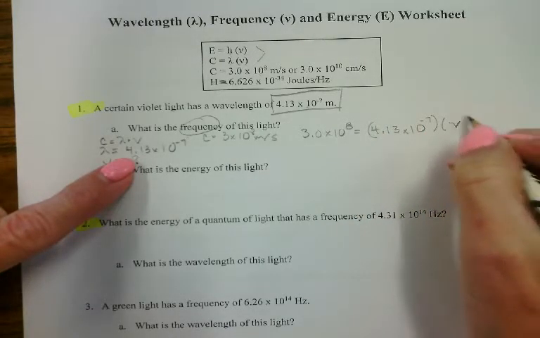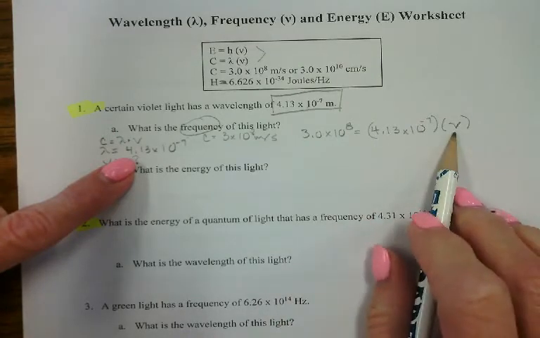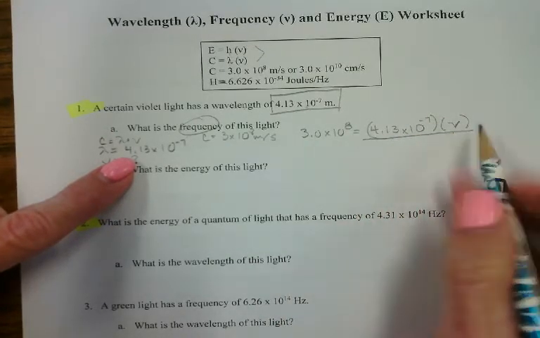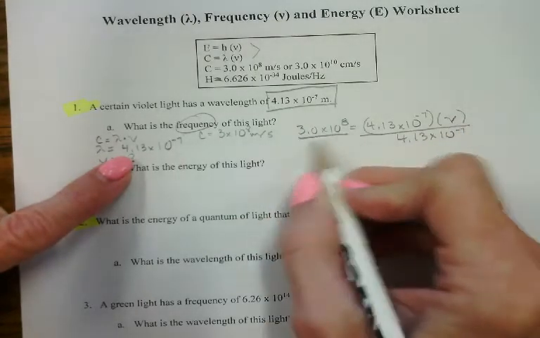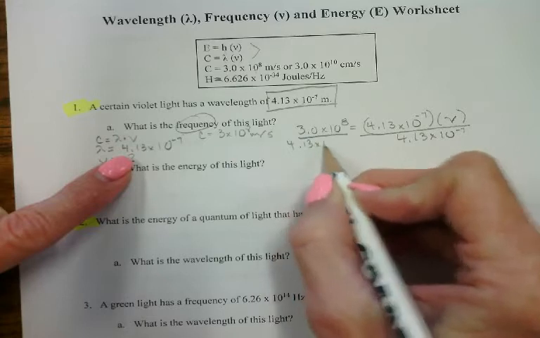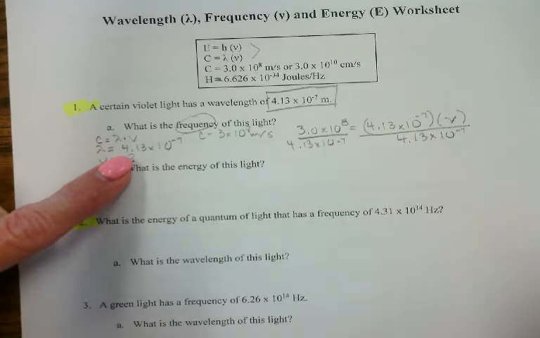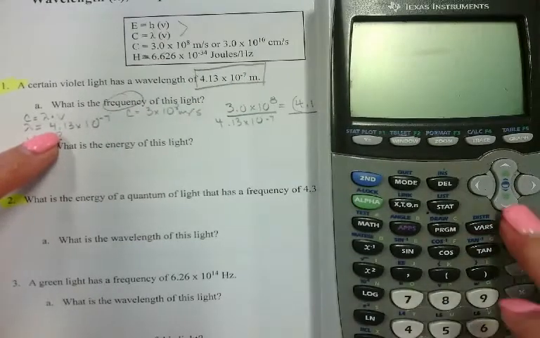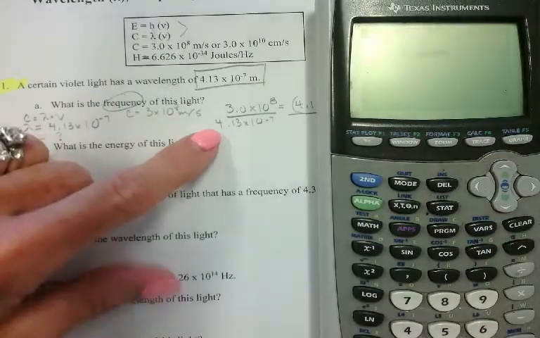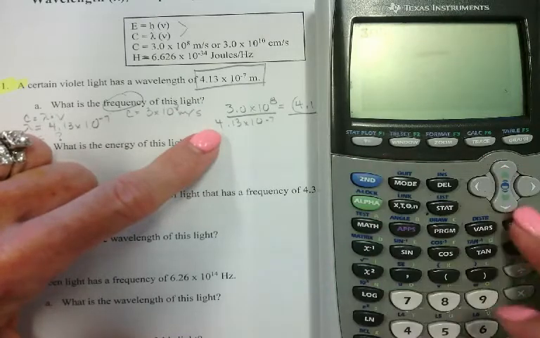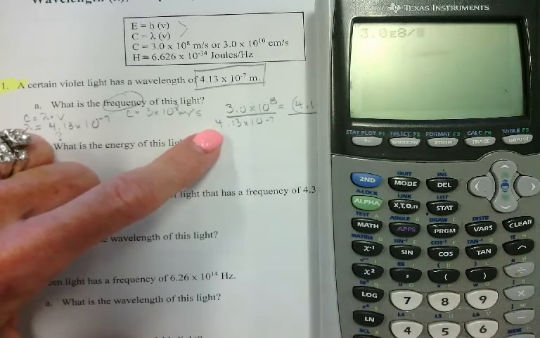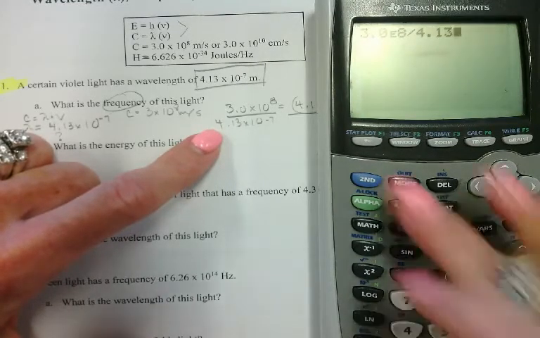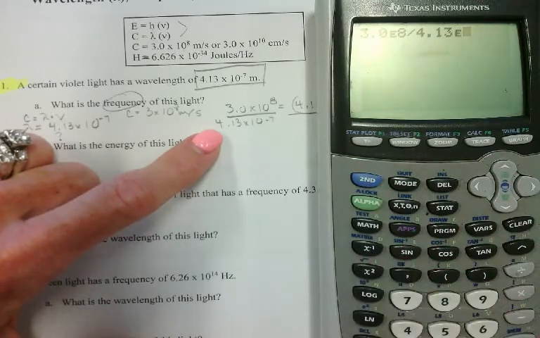times frequency. So in order to get frequency by itself, I'm going to divide both sides by 4.13 times 10 to the minus 7th. And then we'll see what that is. So I'll get my calculator out here. 3.0 times 10 to the 8th divided by 4.13 times 10 to the minus 7th.